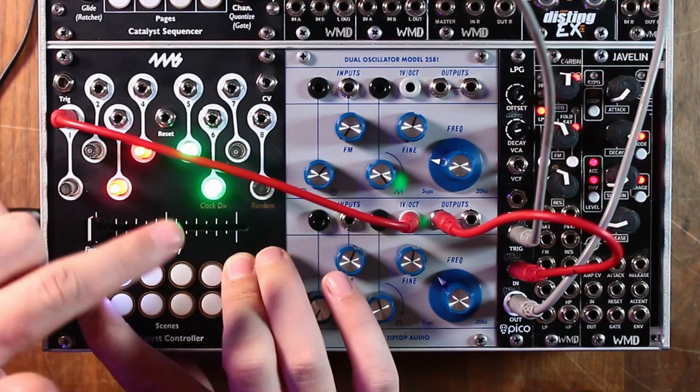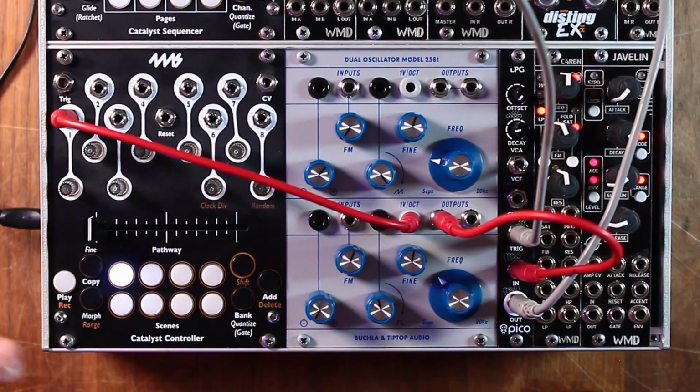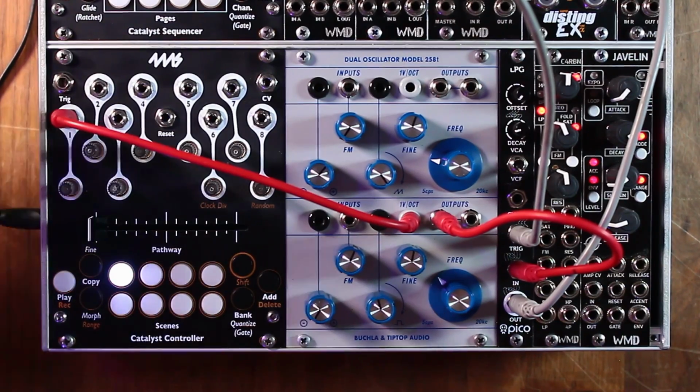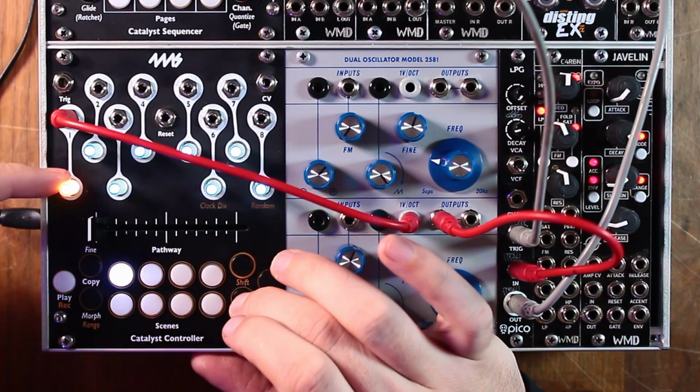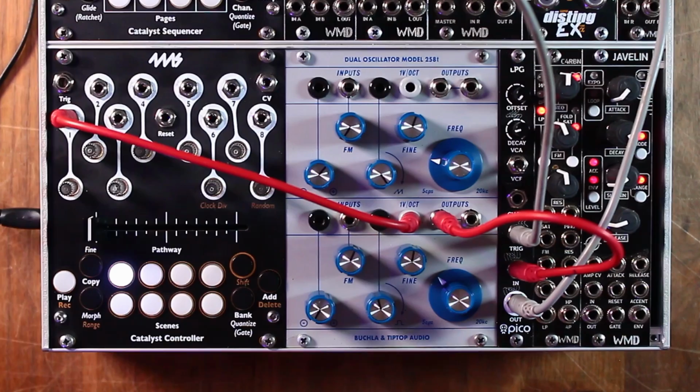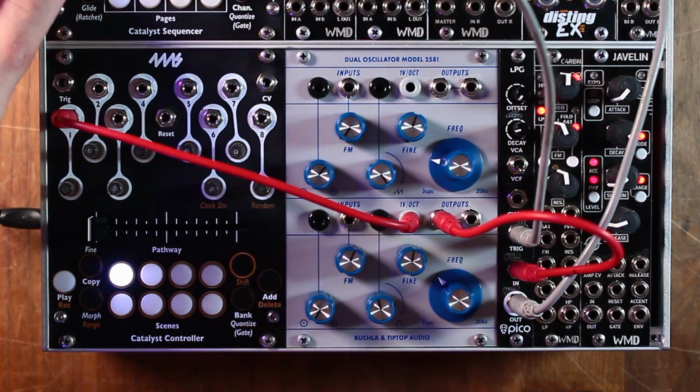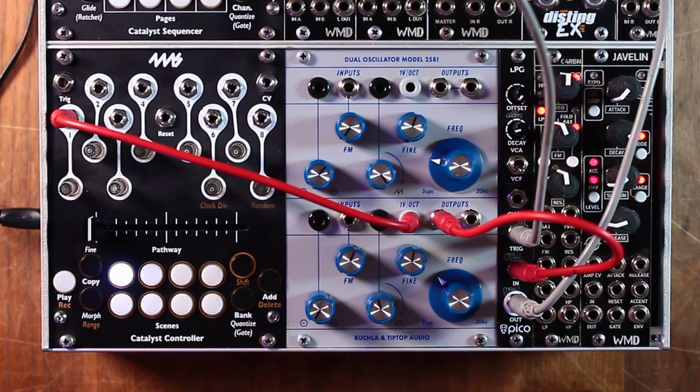For this one, I'm going to leave it on -5 to 5. And so if we go to scale, we can see I've got this on the minor scale setting. And so now we can start this back up, and we can move on to scenes.